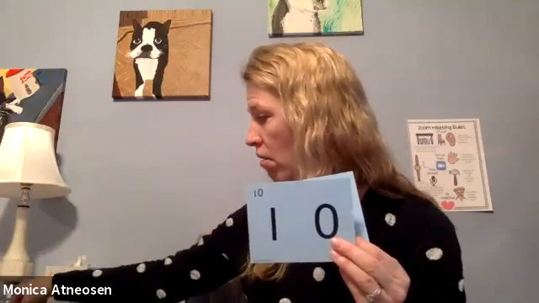But if we have one group of 10, like our straws, one group of 10, just like that. And then we have one more, just like that. We can think about it like this. 10 plus one more equals 11.